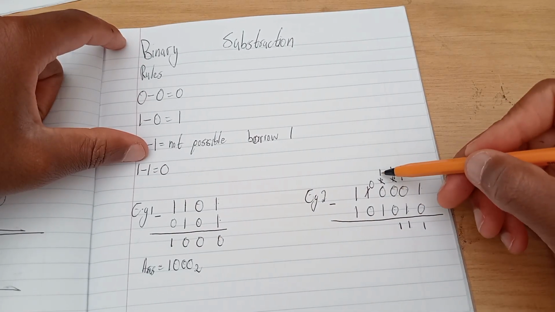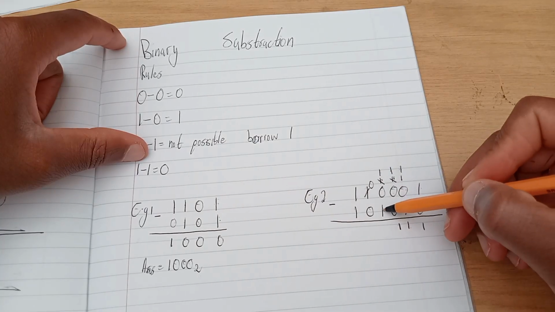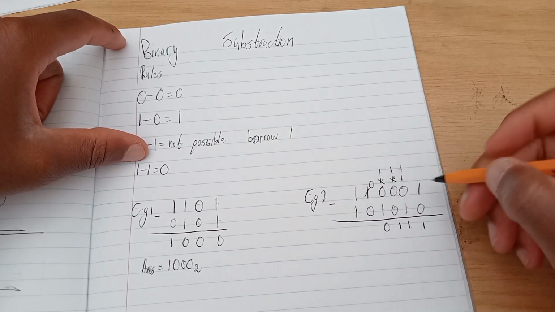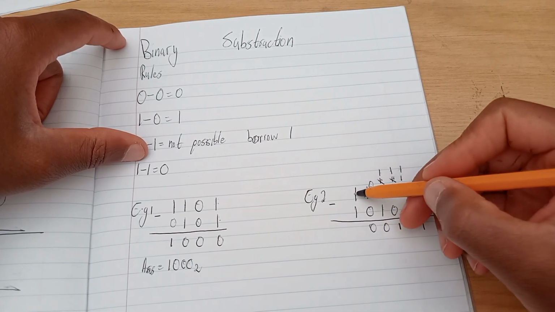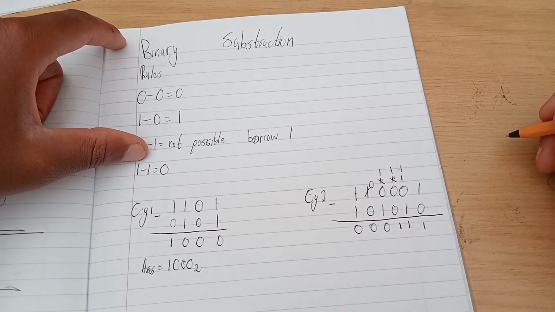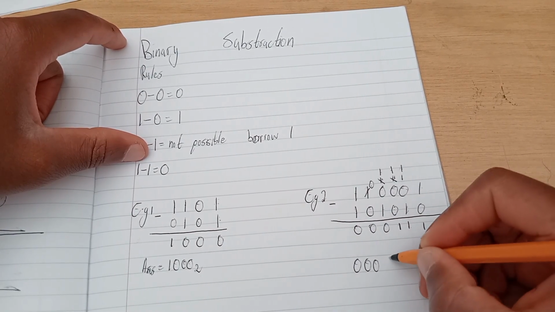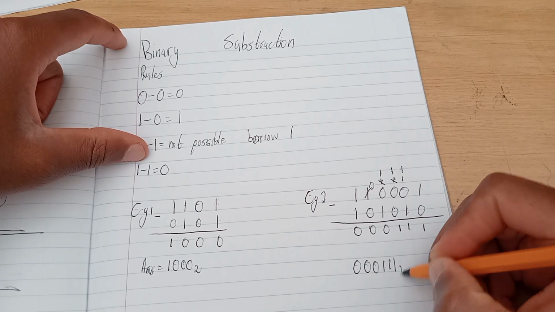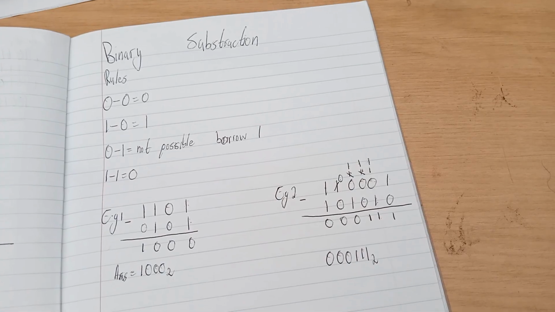And then you'll say what here? We're left with a 1 here. We'll say 1 minus 1 is going to give you a 0. And then here 0 minus 0 is going to give you a 0. Then 1 minus 1 is going to give you a 0. And therefore you'll write your answer 0,001112. You get it, guys?